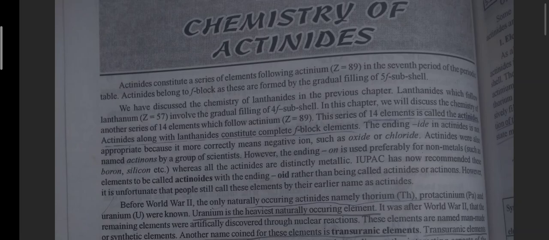We have discussed the chemistry of lanthanides in the previous chapter. Lanthanides, which follow lanthanum with atomic number 57, involve the gradual filling of the 4f subshell. In this chapter, we will discuss the chemistry of another series of 14 elements which follow actinium. This series of 14 elements is called actinides. Actinides, along with lanthanides, constitute the complete f block elements.